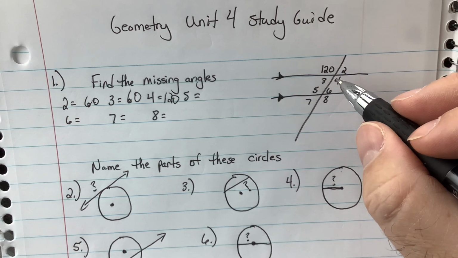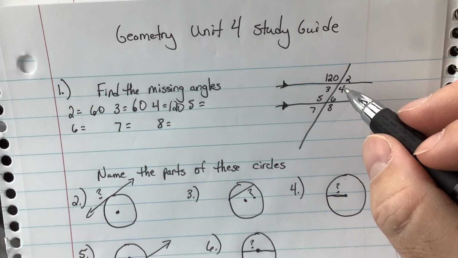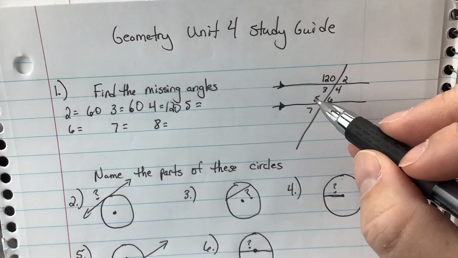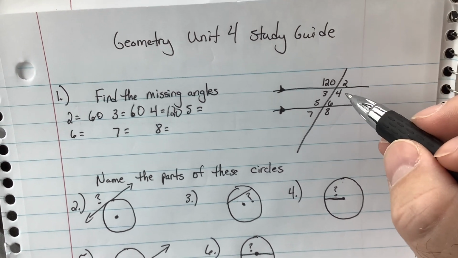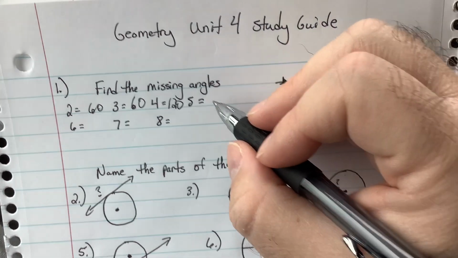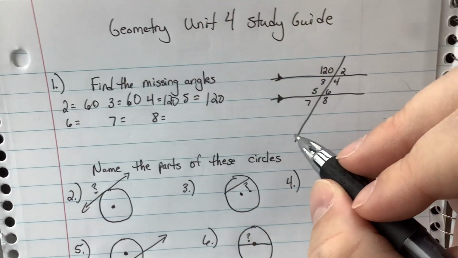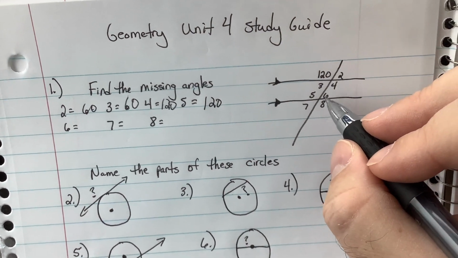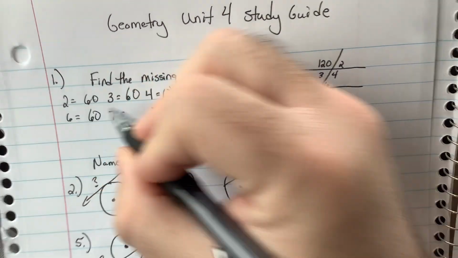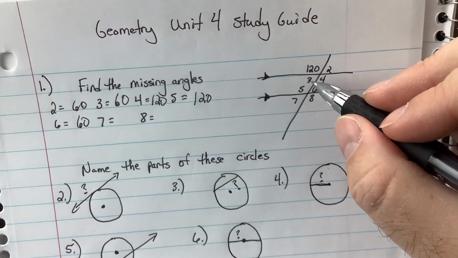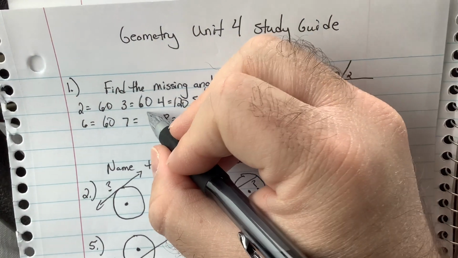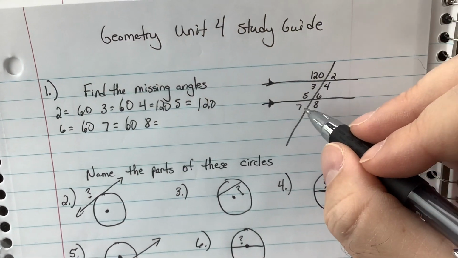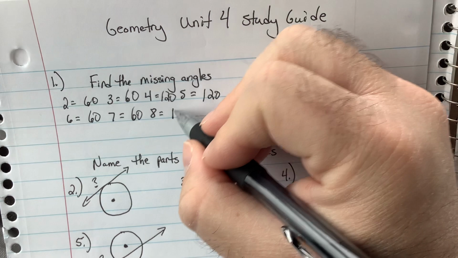Or you could have said that these two form a linear pair. 5 is alternate interior, or even you could say corresponding with this one. So if that one's 120, that one's 120. 5 and 6 are linear pairs, so that's 60. Also 3 and 6 are alternate interior, so they're the same. 7's a vertical with that one, so it's 60, which makes 8 120.